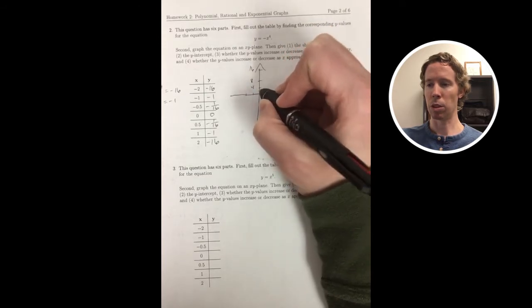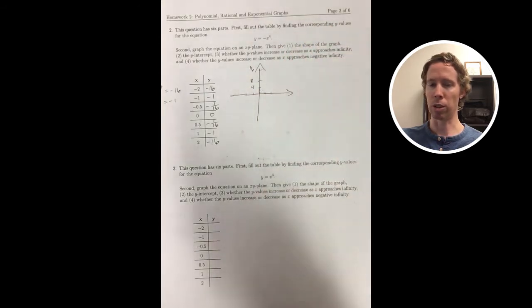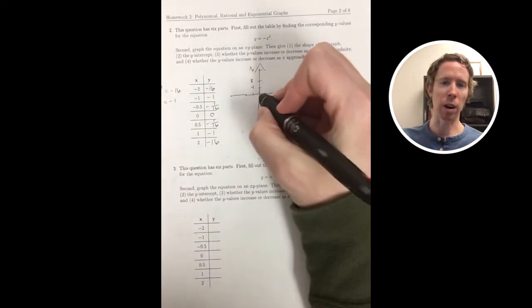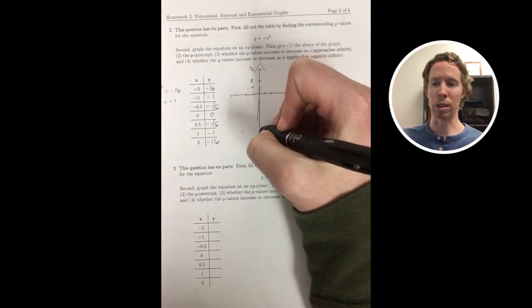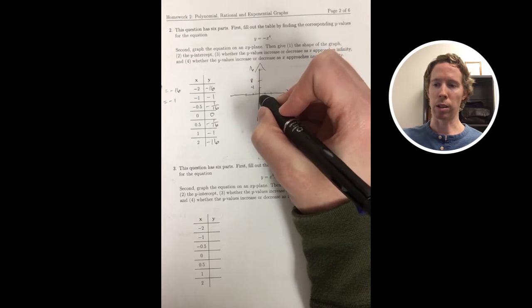So I chose a similar scaling system here to the one that I chose for number 1. But here my y values actually don't go up to positive 16. They only go up to 0, but they'll go down to negative 16.